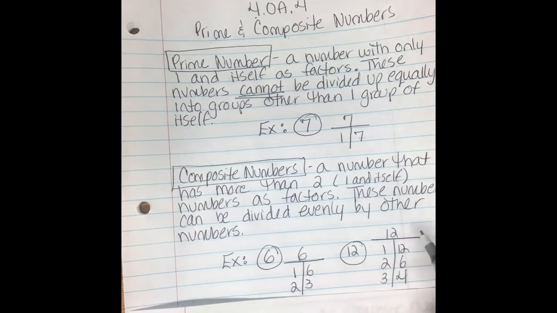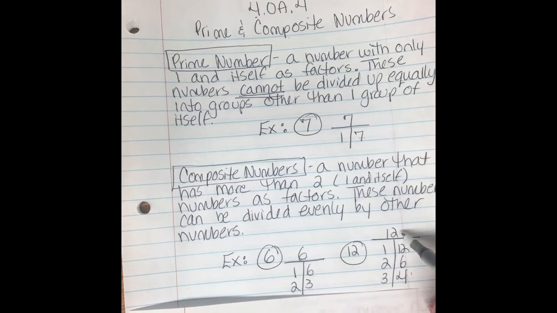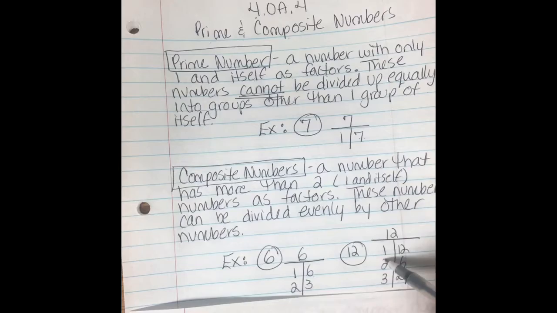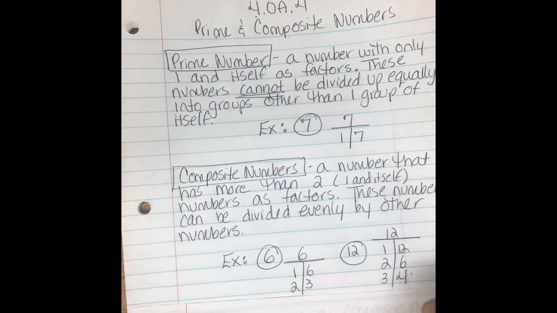The next one is 12. 12 has lots of factors. You could make 1 group of 12, 2 groups of 6, 6 groups of 2, 3 groups of 4, or 4 groups of 3 of any item. That would be dividing up 12 evenly. So this is a lot of factors, 6 factors. That makes 12 also a composite number.